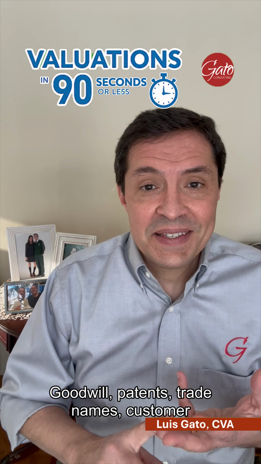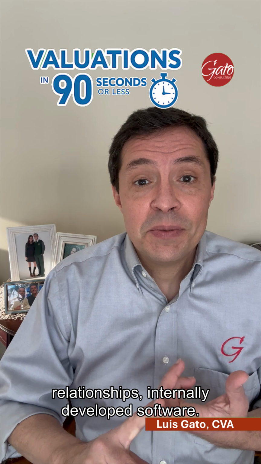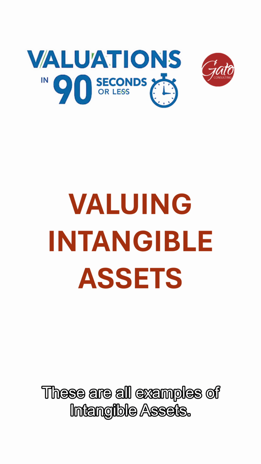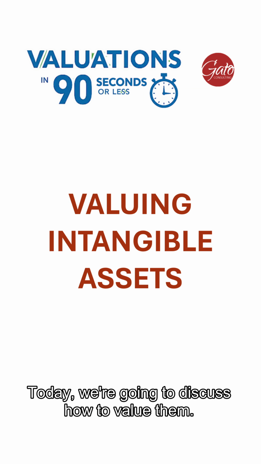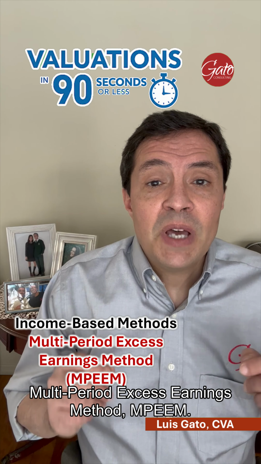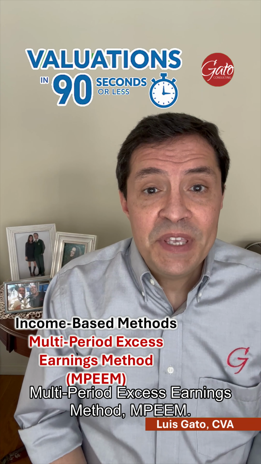Goodwill, patents, trade names, customer relationships, internally developed software. These are all examples of intangible assets. Today, we're going to discuss how to value them. First, income-based methods, and we start with the multi-period excess earnings method, MPEEM.